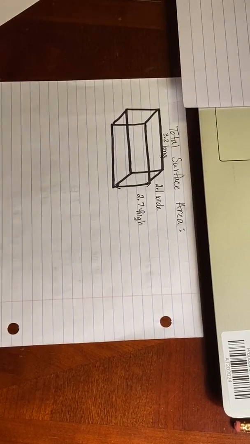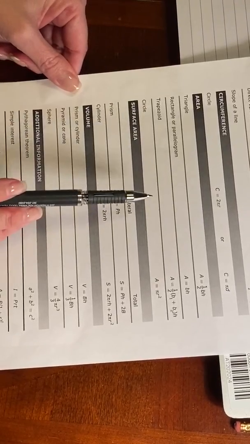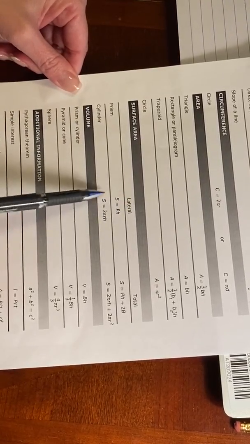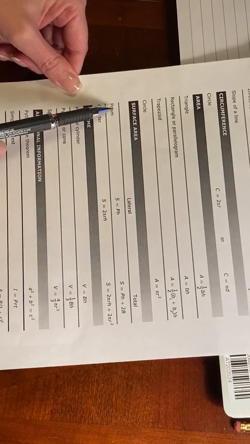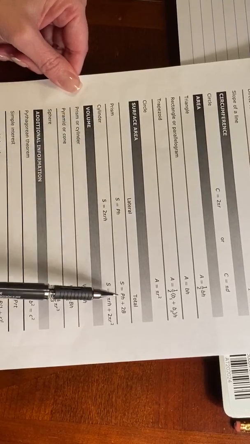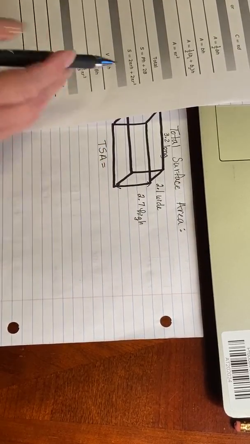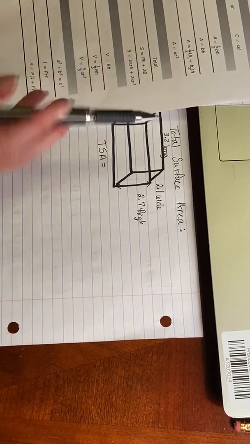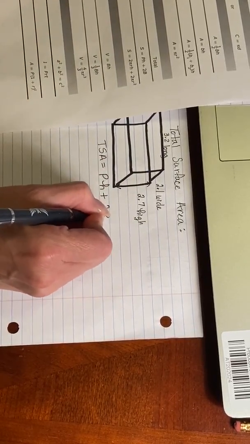So the next thing I need to do is look at my total surface area formula. So if I'm looking at surface area at my mathematics reference chart, I have lateral surface area and total surface area. I have a prism or a cylinder. Well, we're looking at a prism, a rectangular prism, for total surface area. So I'm going to go ahead and write this down. Total surface area, I like to write TSA, of a prism is Ph plus 2B.